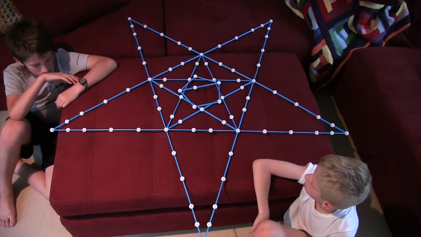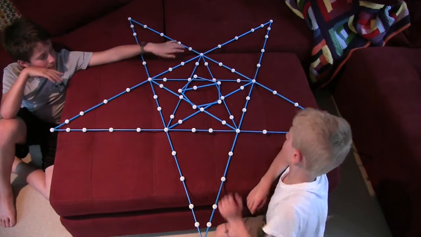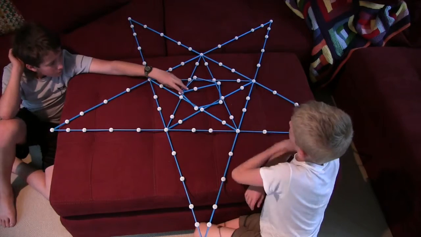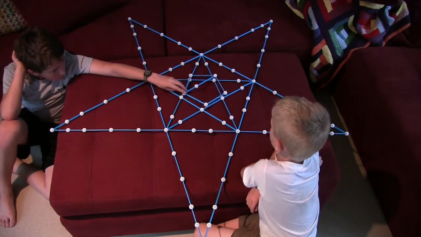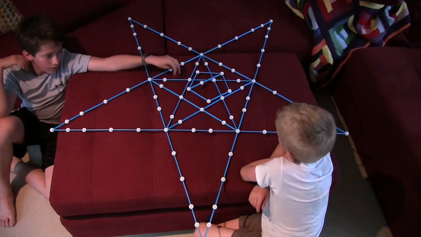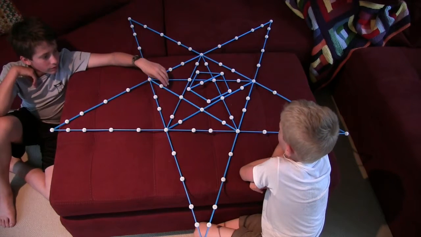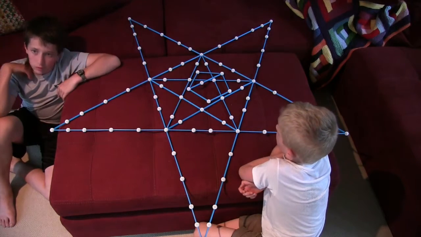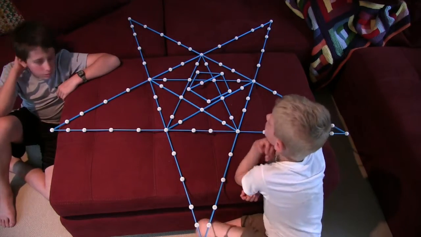And now we went out to a slightly larger pentagon. It was two longs and one medium. Okay, two longs, one medium. Okay, and that was the side lengths. And what about the diagonals? It's three longs, two mediums. Three longs, two mediums. Okay.